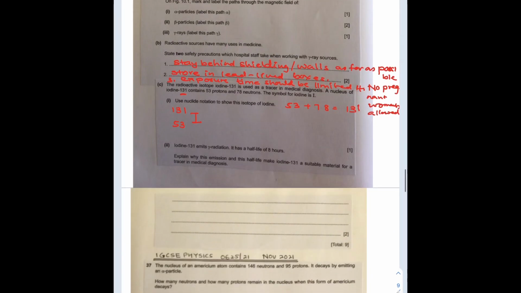Okay, so what do we say? We can say gamma rays can be detected outside the body. Number 2, the half-life is long enough to reach the part.